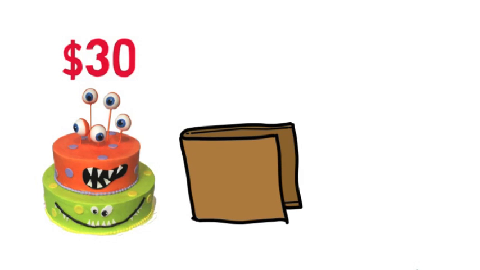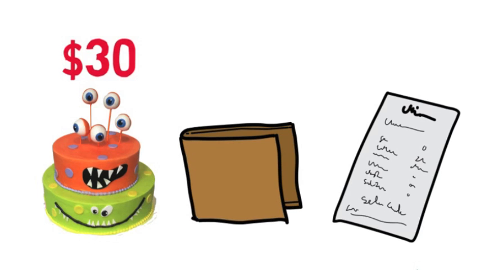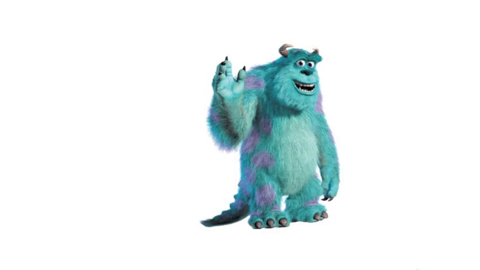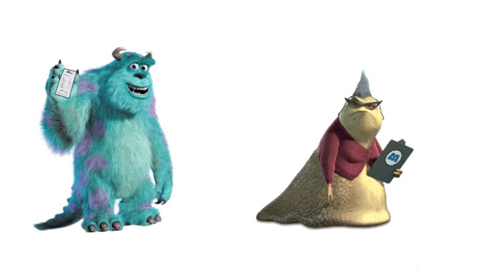and collects the receipt. After lunch, Sully fills out a petty cash voucher, attaches the receipt from the cake shop, and hands the voucher to Waternoose to approve and sign. He then takes it over to Roz to receive reimbursement out of the fund. Sully has now received his $30.